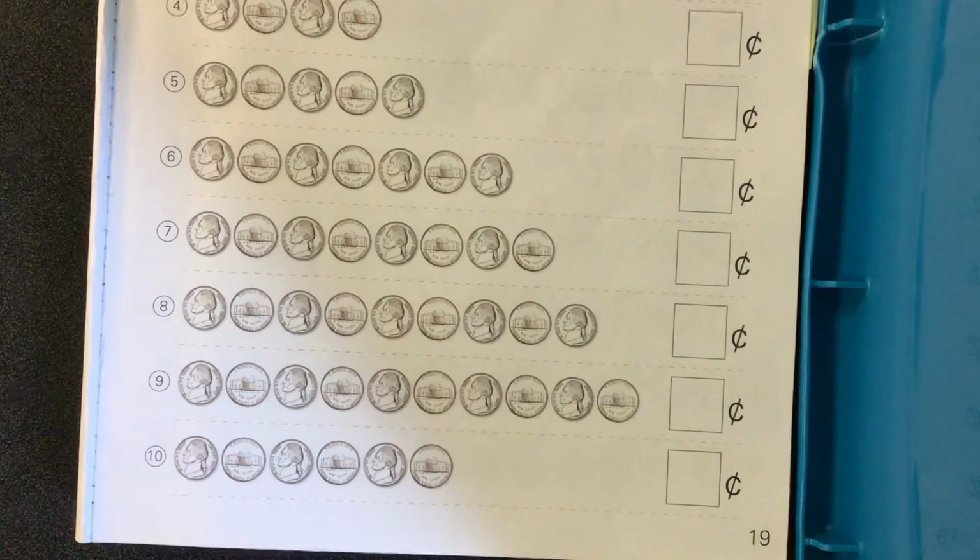This has been skip counting by fives and nickels and counting coins.